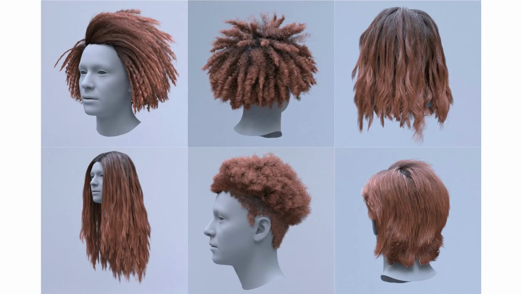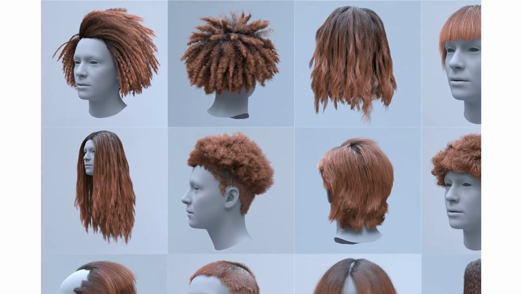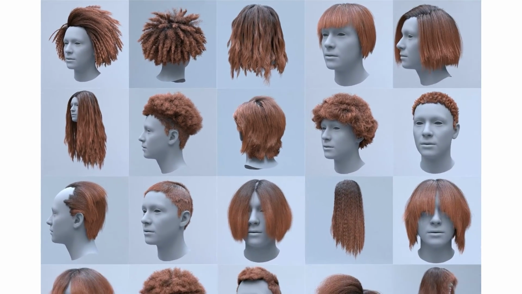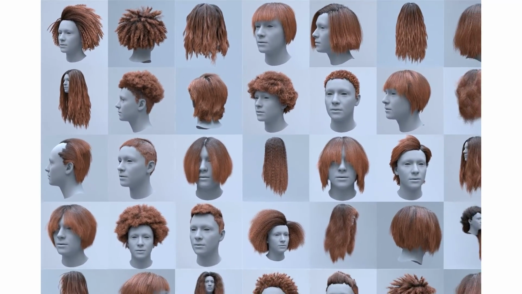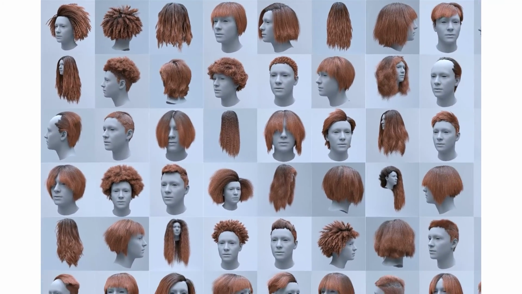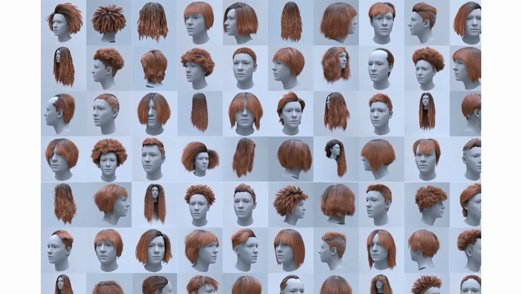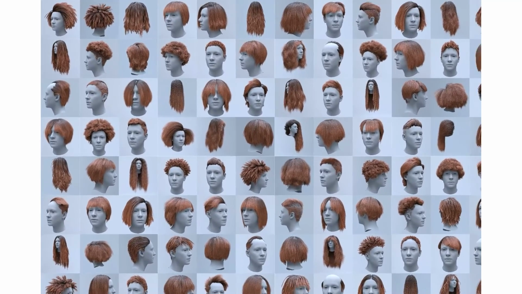The hairstyle latent space of our system is well constrained. As a result, generating new hairstyles is as easy as drawing random vectors from normal distribution. All the results demonstrated currently are generated by our model automatically.